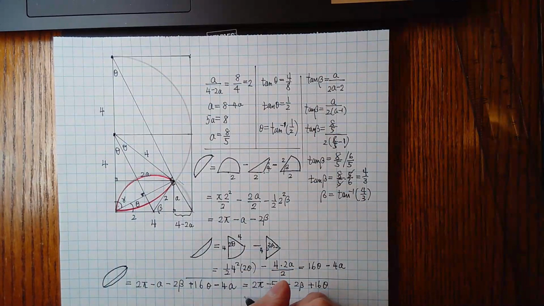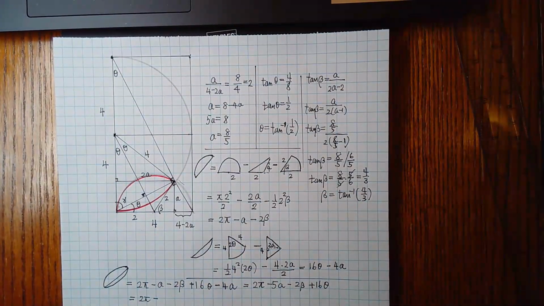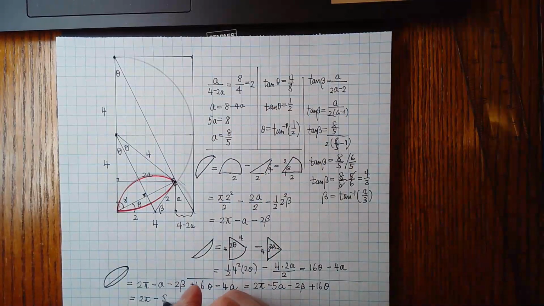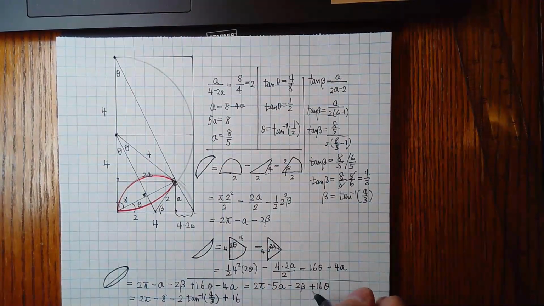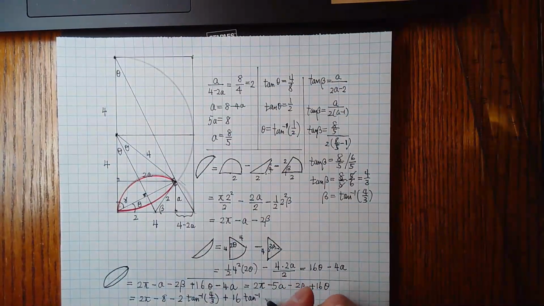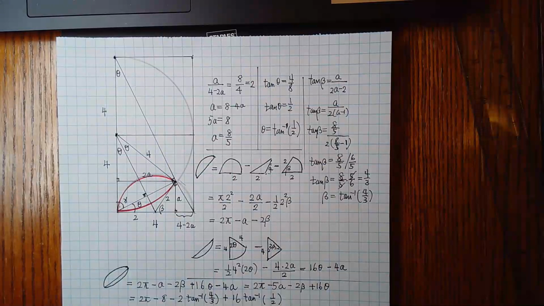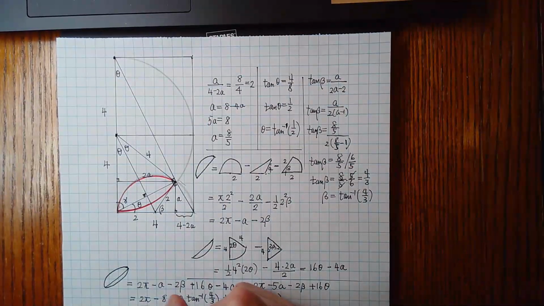Well, 2 pi minus 5a. What is 5a? 5 times a would be just 8. Minus 2 times beta, and beta is just tangent inverse 4/3. And plus 16 theta. And theta turns out to be tangent inverse 1/2. And this one would be the answer for the problem.